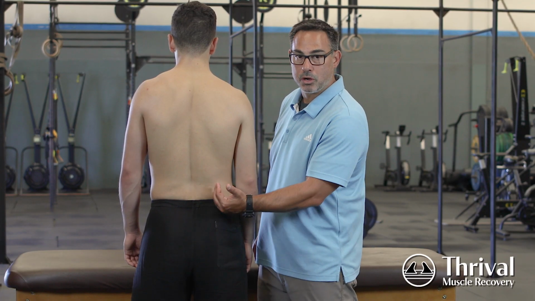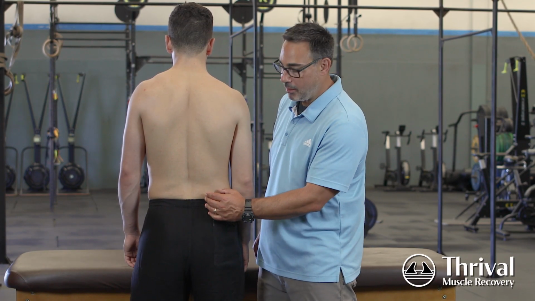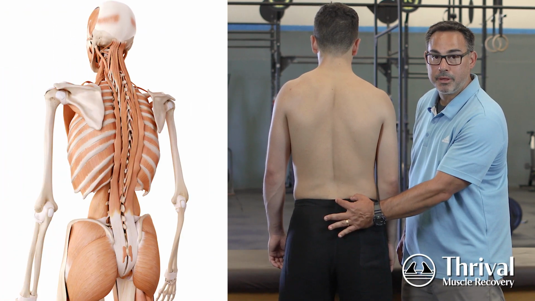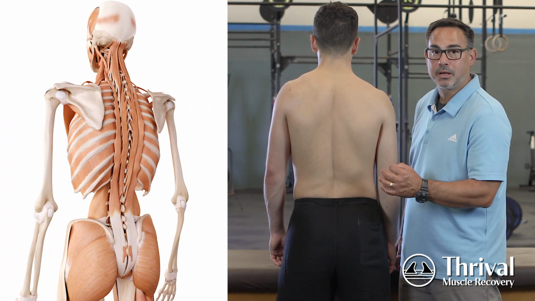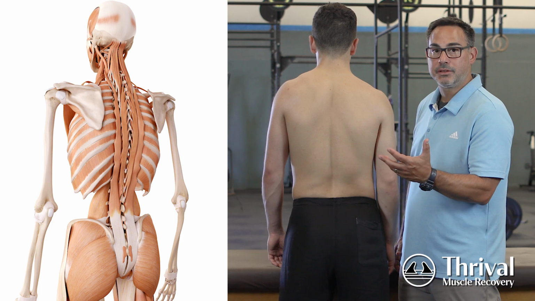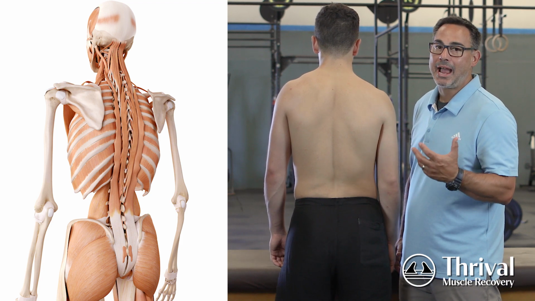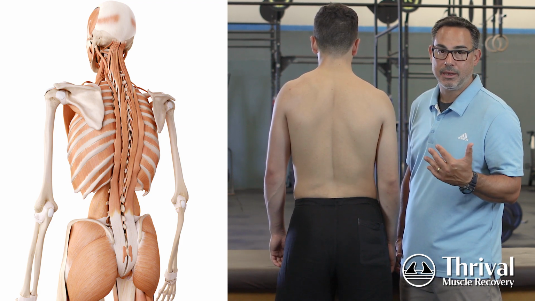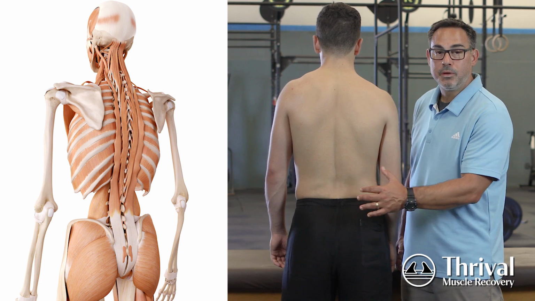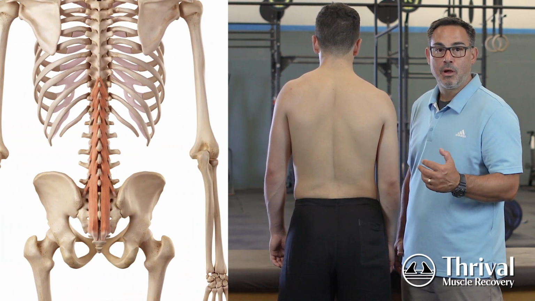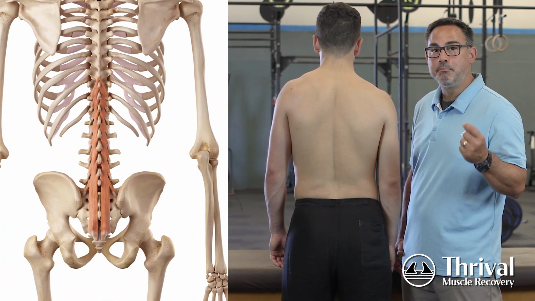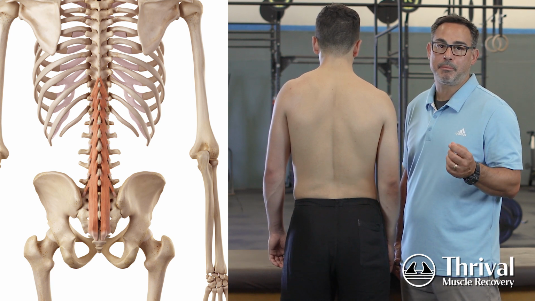Moving medially, or towards the spine from the QL, we've got the erector spinae group. This is a very, very important muscle in extension of the spine. It also acts a lot in low back pain. Below that, we've got the multifidus muscle, which is one of the most important muscles in low back pain.